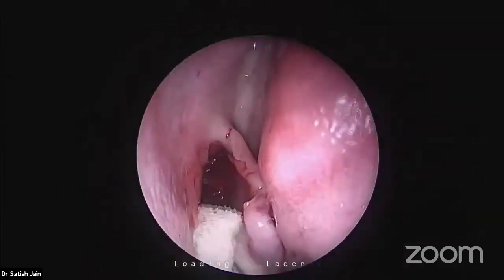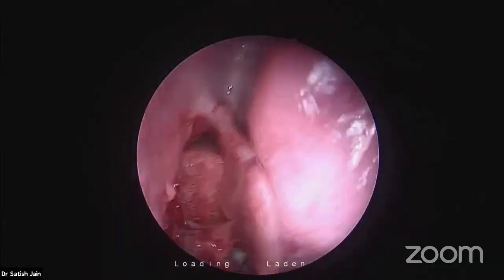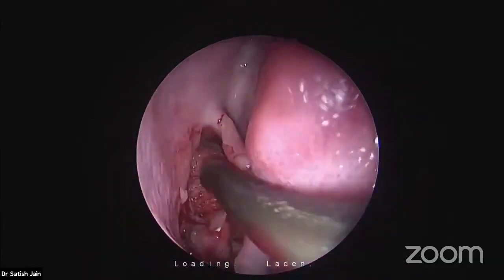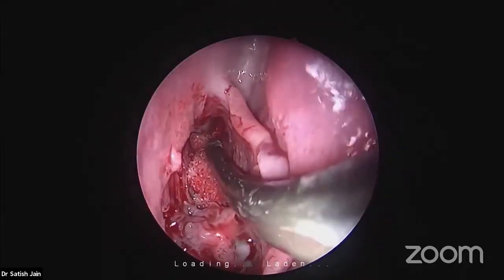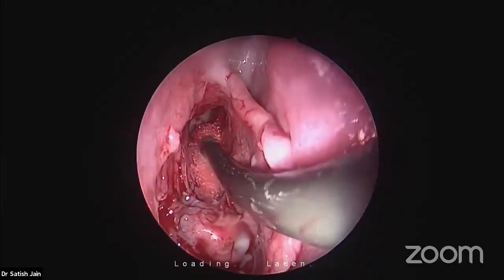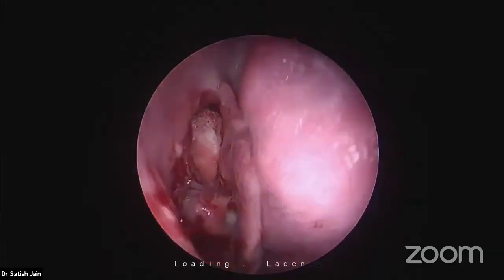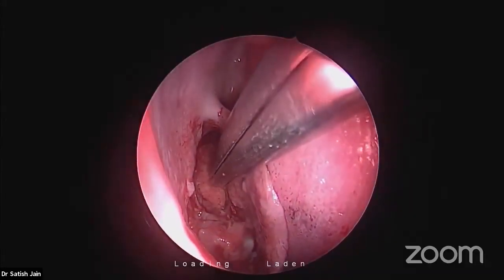Sir, fovea means impression. Yes, sir. What about hiatus semilunaris superioris? Could you put in a word about that? Hiatus semilunaris superioris. Yes, sir. Let me show you. I showed you between the bulla and the uncinate process, that was hiatus semilunaris inferioris.